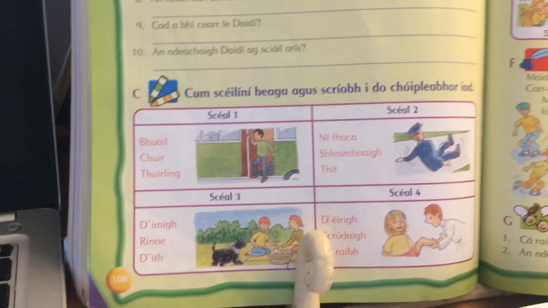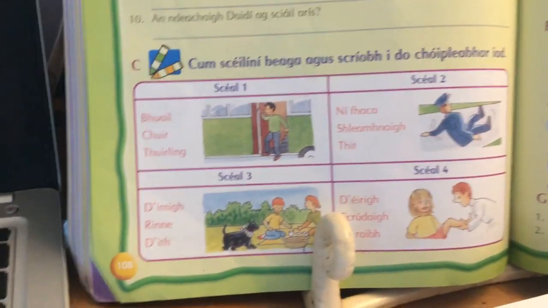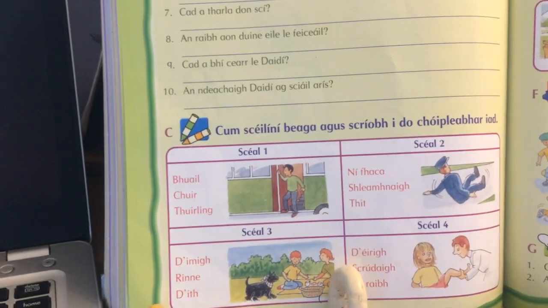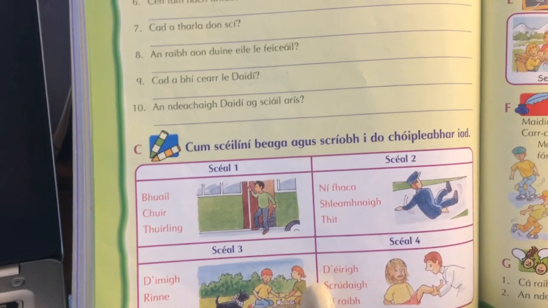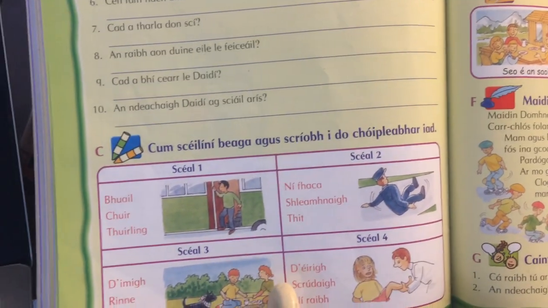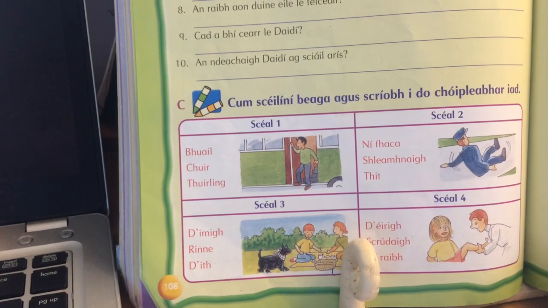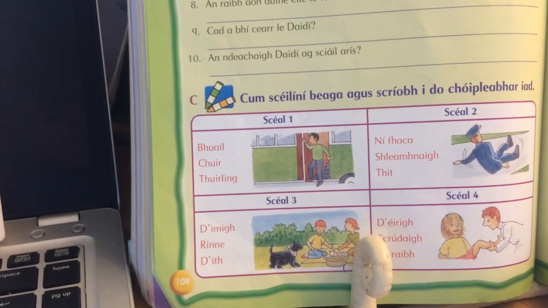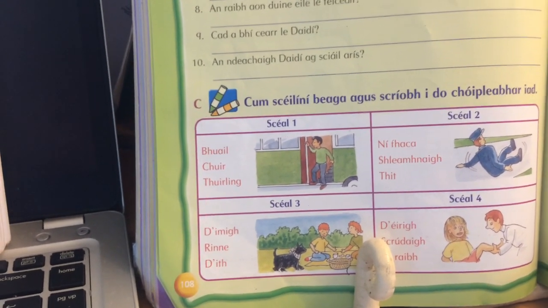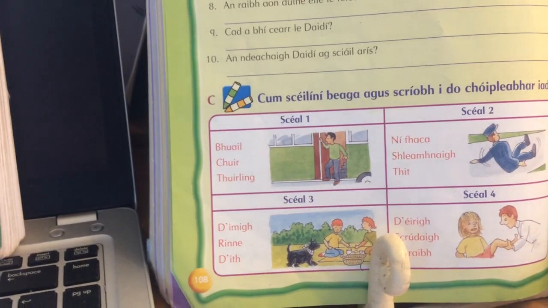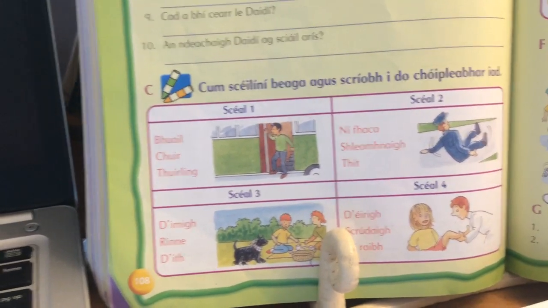Alright? So what you can be doing then after that, guys, is there's little scéalta here. So little stories. So it says cum scéalta beaga agus scríobh iad. So basically cum scéalta is write a little story about each picture basically. And they're giving you some words to help you.